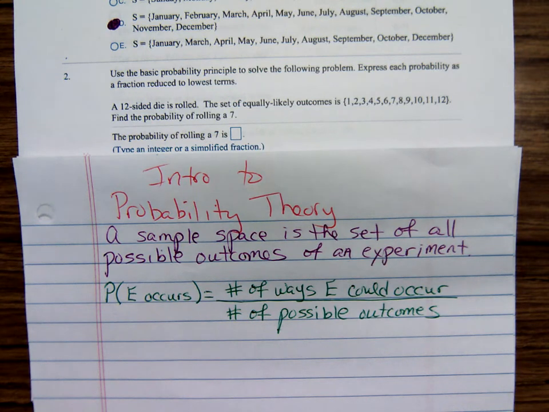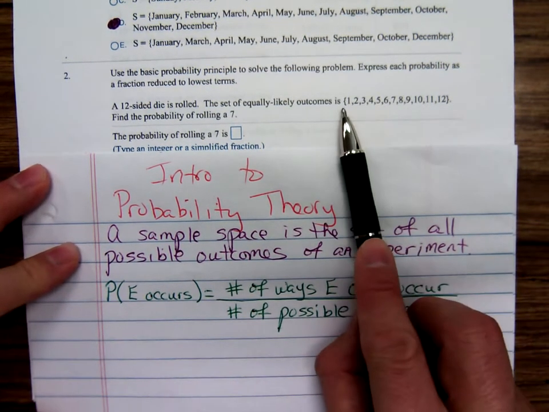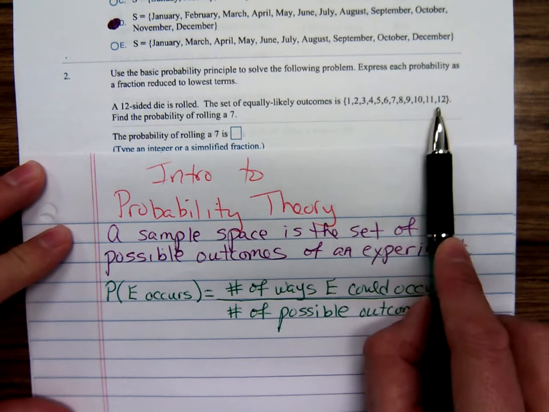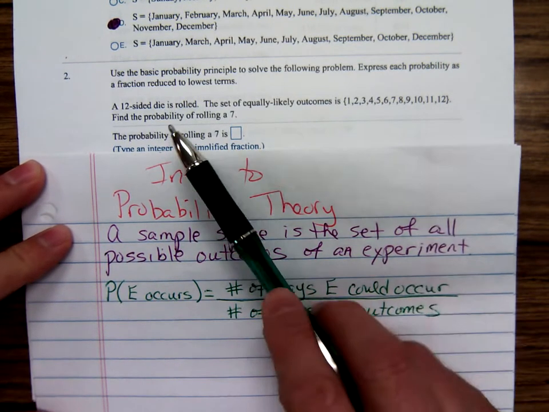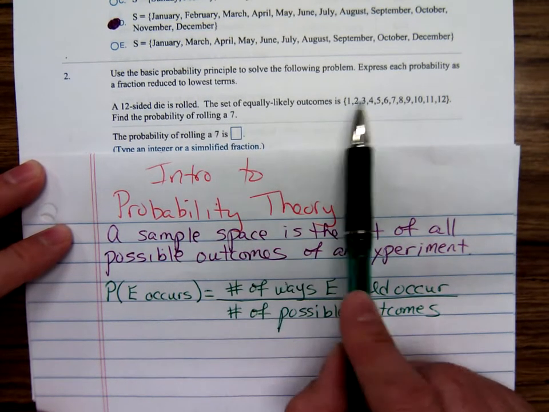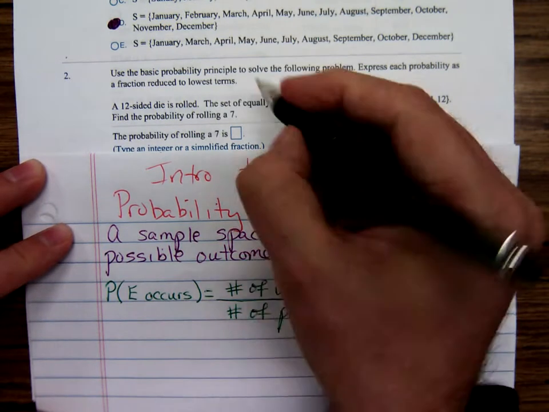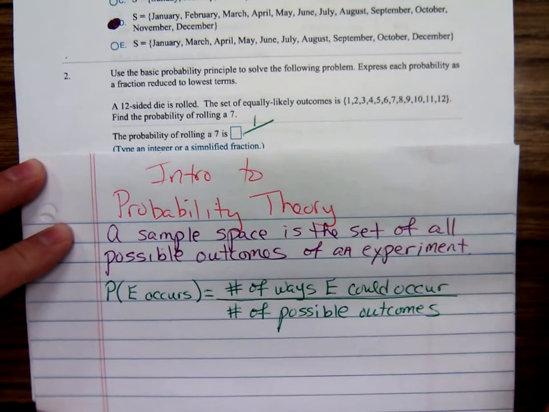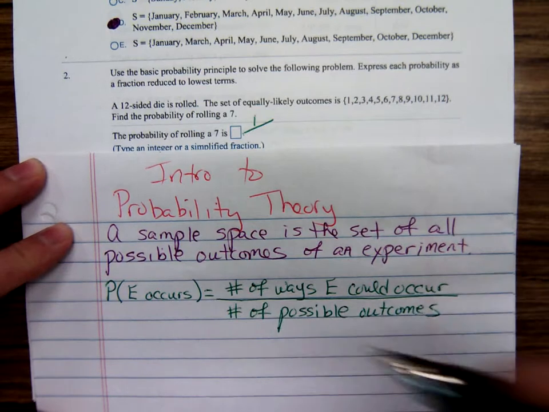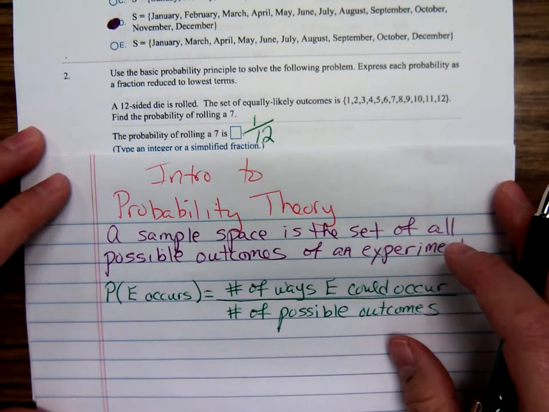I don't have one of those in here with me. And if you had a 12-sided die, then the possible outcomes, the sample space, would be, well, what could you get? A 1 through 12. So we want to know, what's the probability of rolling a 7? Well, how many 7s are there up here? 1. How many possible outcomes are there? 12. The probability of rolling a 7 is 1 over 12.